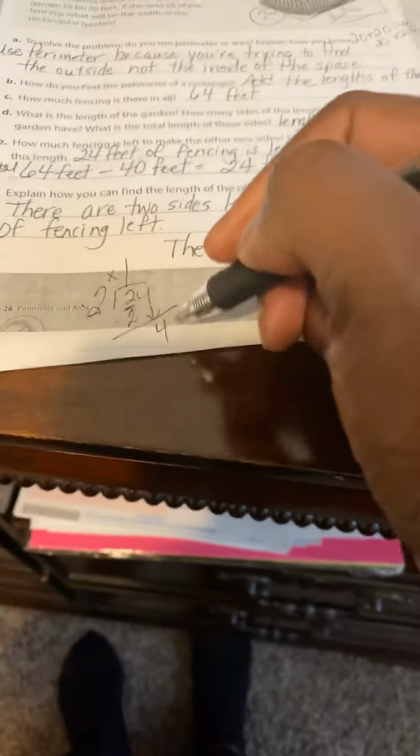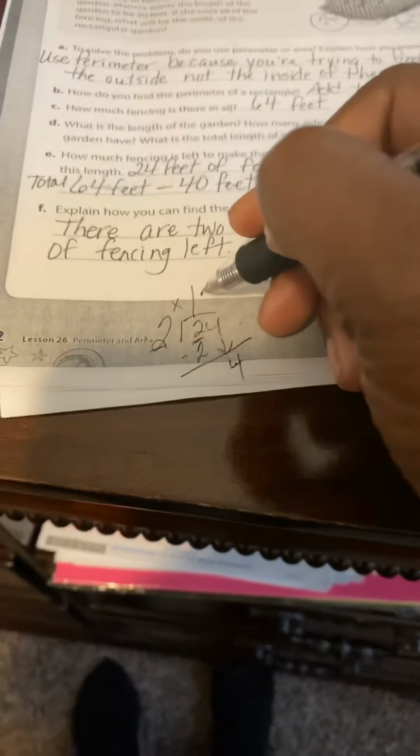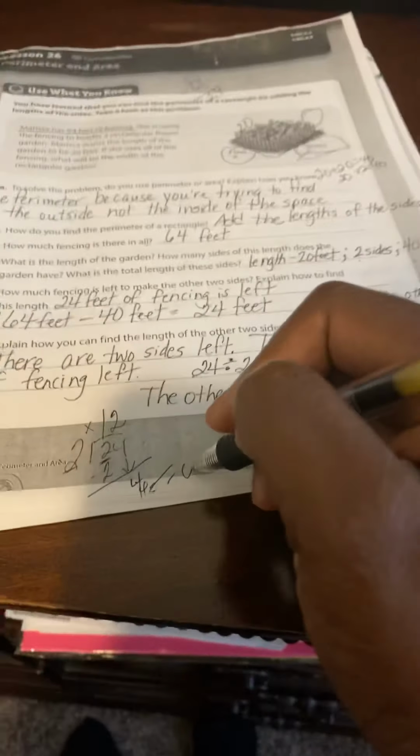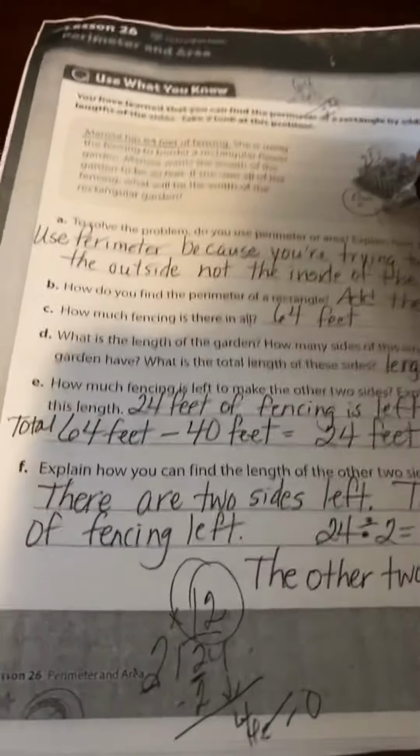Okay, we got a 2. That would be 1. 1 times 2 is 2. Bring down your 4. How many groups of 2 can you get out of 4? 2. 2 times 2 is 4. And you have a remainder of 0. So the other two sides will be 12. 12 here and 12 here.